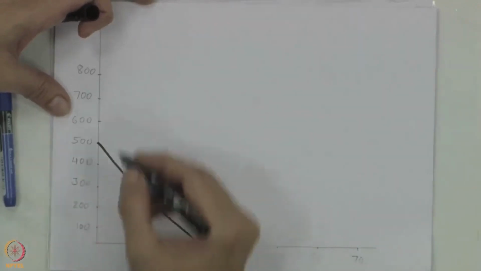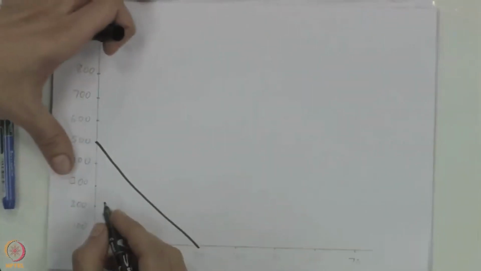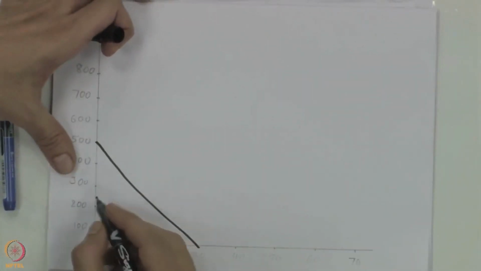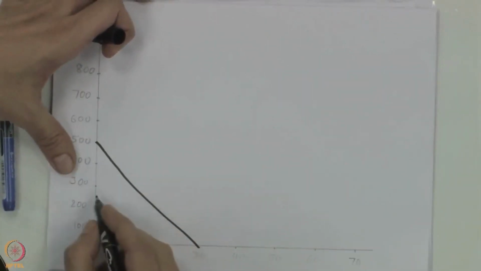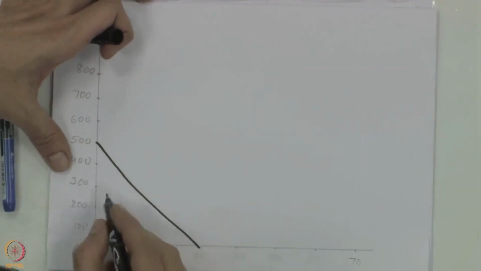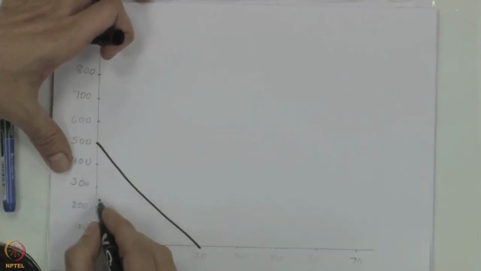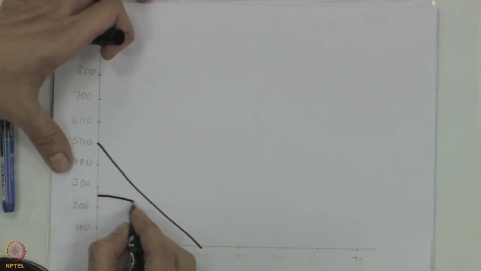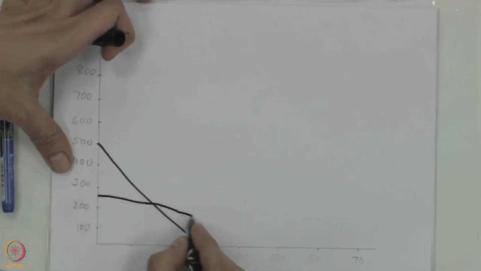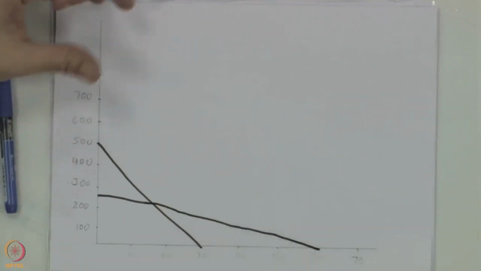So, this is one particular demand profile. Let us look at another individual who will only buy if the price is less than 250 rupees, and at a zero price the maximum consumption would be 60. So, you have these two demand profiles.